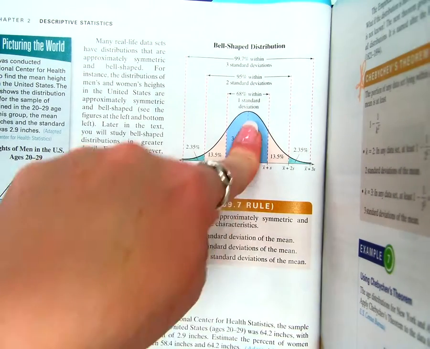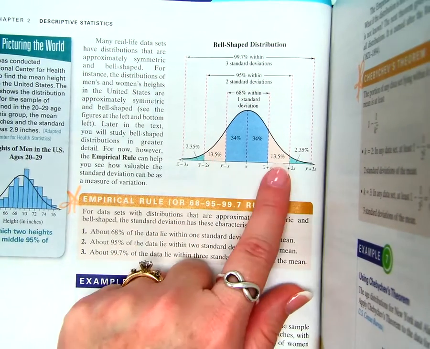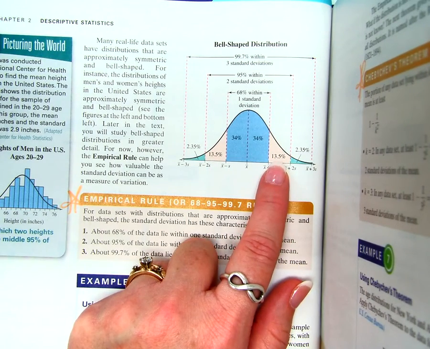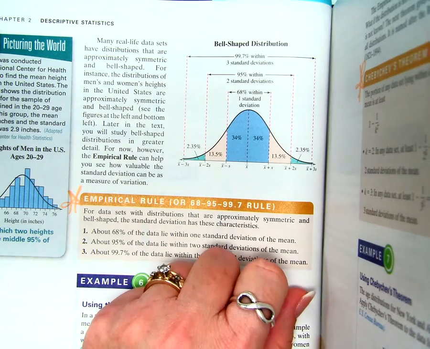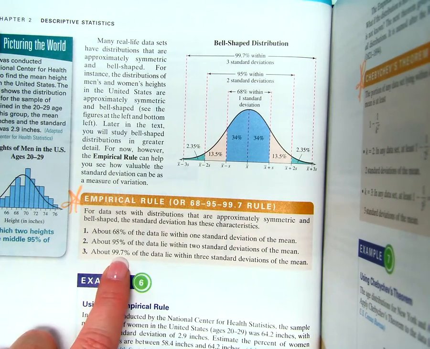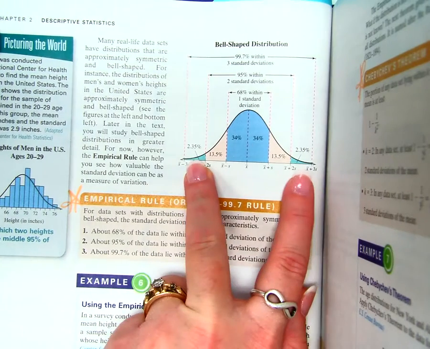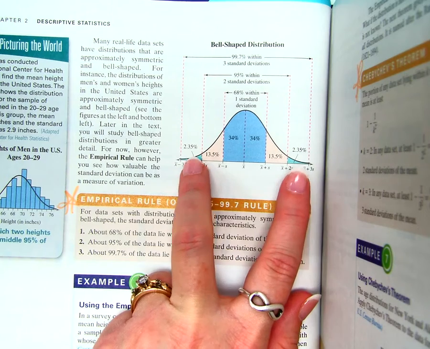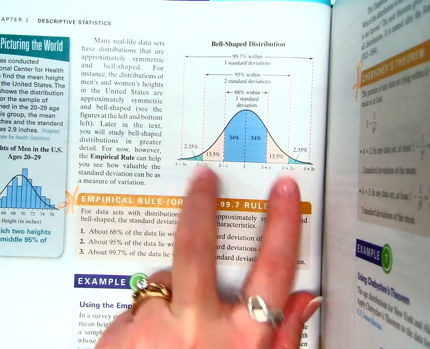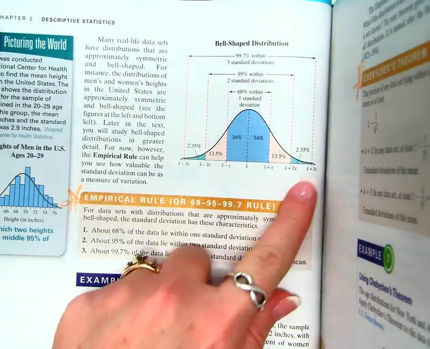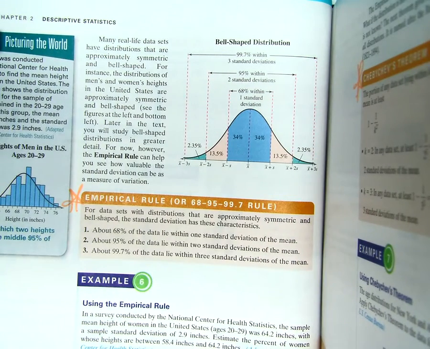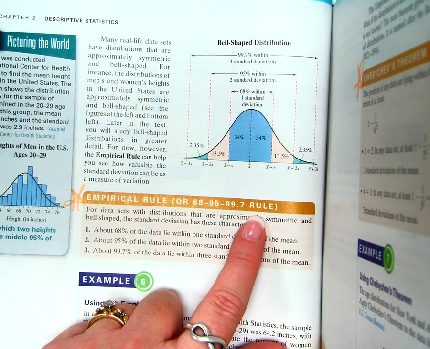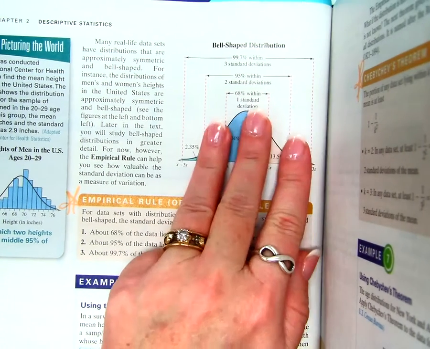So to go from 68 to 95, that means we've got 27% for these two sections. So that's why they're labeled 13.5% each. Does that make sense? And then to go from 95 to 99.7, that's 4.7% more data, which is why you have 2.35 here and 2.35 here. That's what makes it bell-shaped or symmetric. Now, do you see why this is also called the 68, 95, and 99.7 rule? Because it's 68, 95, and 99.7.